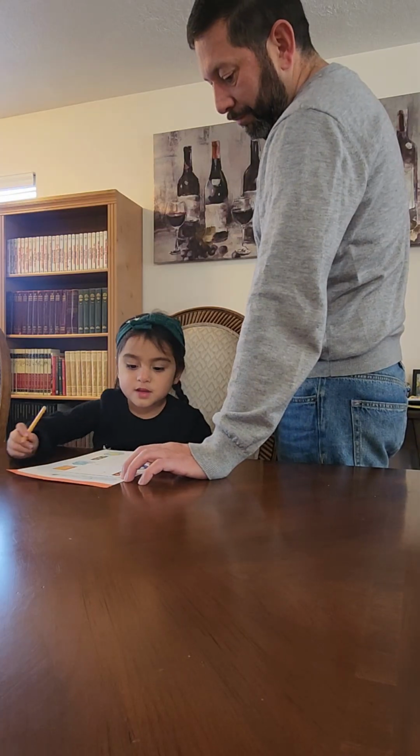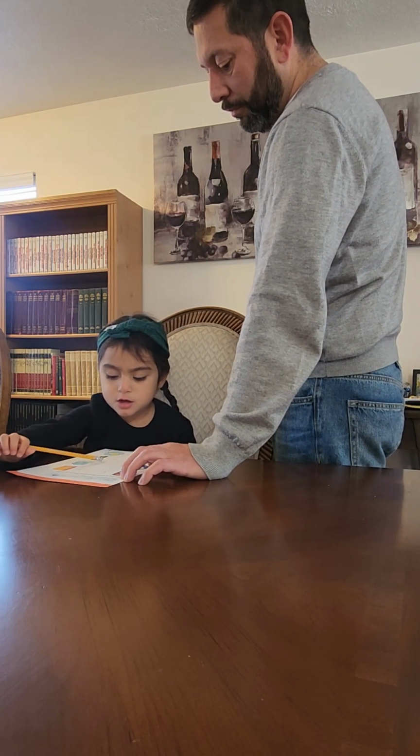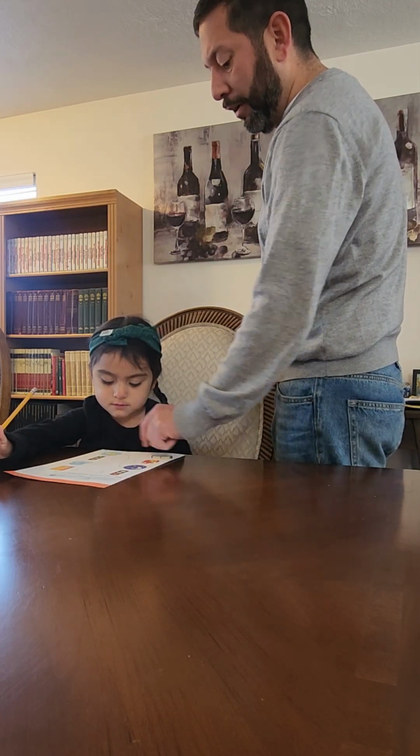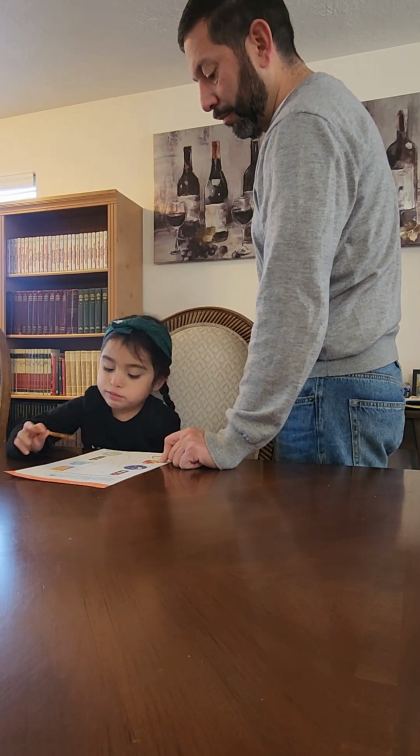What is this? Stop. A stop line. And what is its opposite? Stop. And go. Very good. We did this one already, so night and day. Very good. What is this? Hot. Okay, and what is its opposite?